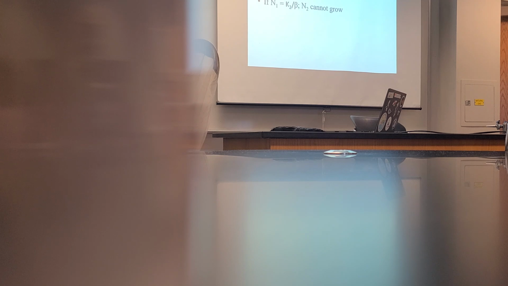And so if N1 reaches this population size, then it will completely suppress N2. N2 will be 0. Now I put these two things on the board for a specific reason, in specific places for a specific reason. And so in this case, K1 over alpha is less than the carrying capacity that this species can get to.